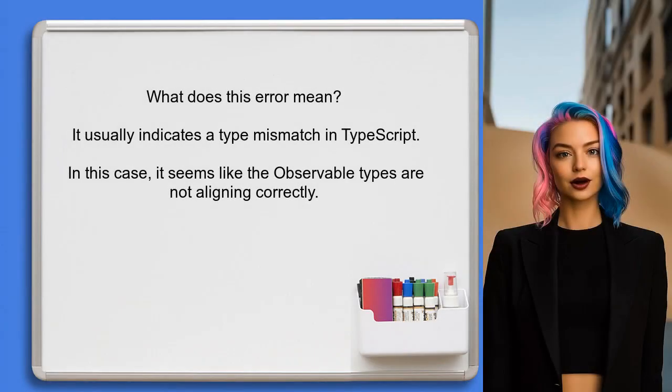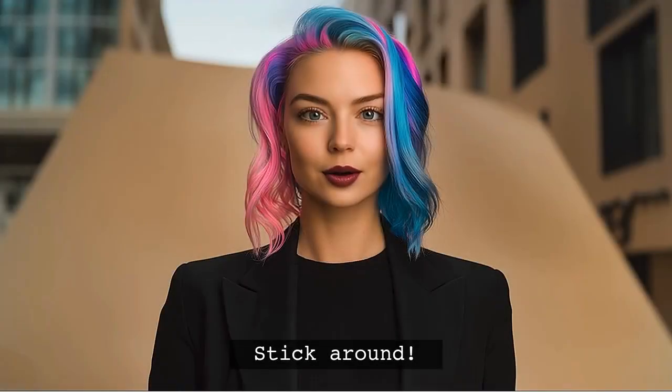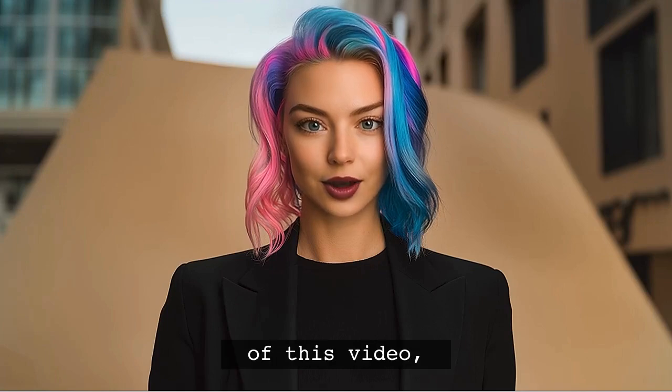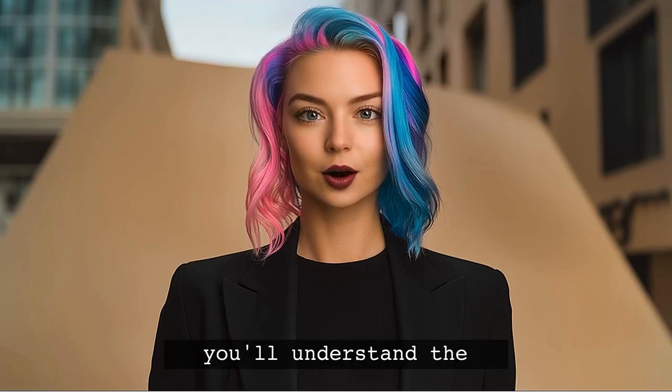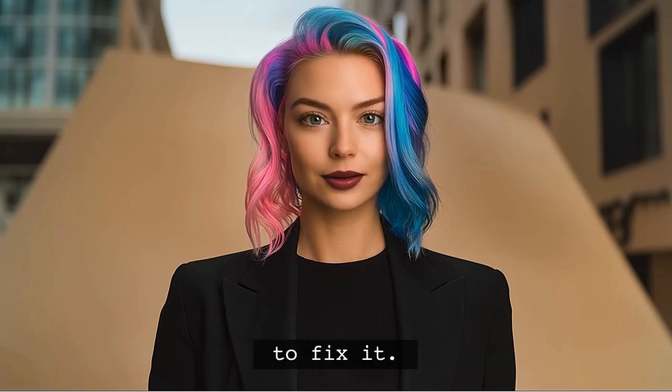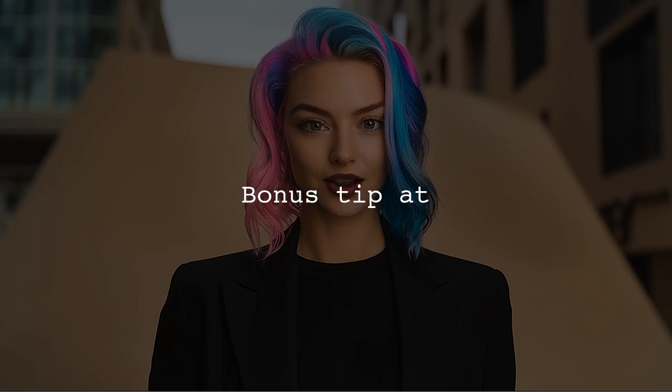So, what does this error mean? It usually indicates a type mismatch in TypeScript. In this case, it seems like the observable types are not aligning correctly. We'll break down the code to identify the root cause. And stick around. By the end of this video, you'll not only understand the error, but also how to fix it. Plus, I've got a bonus tip that will make your Angular development smoother.